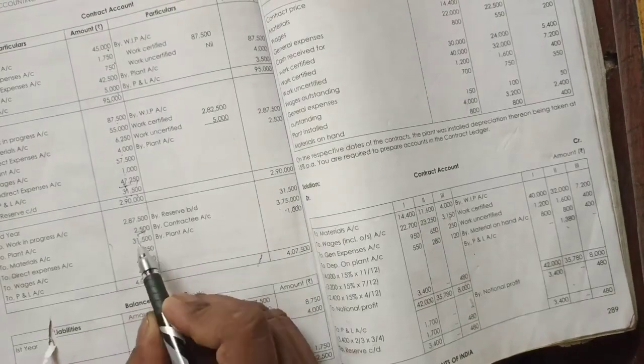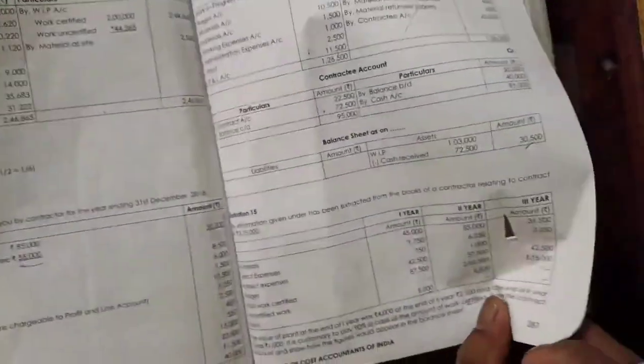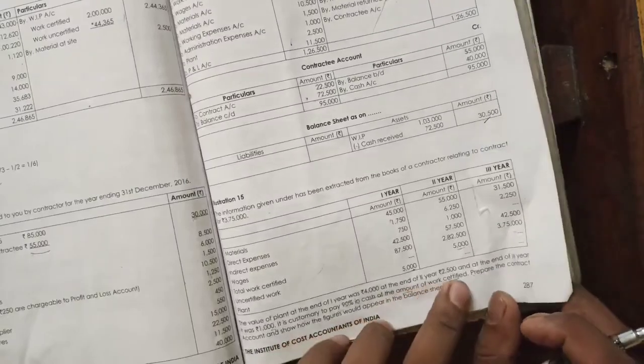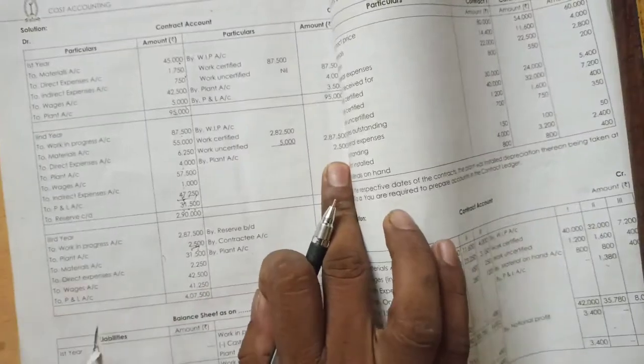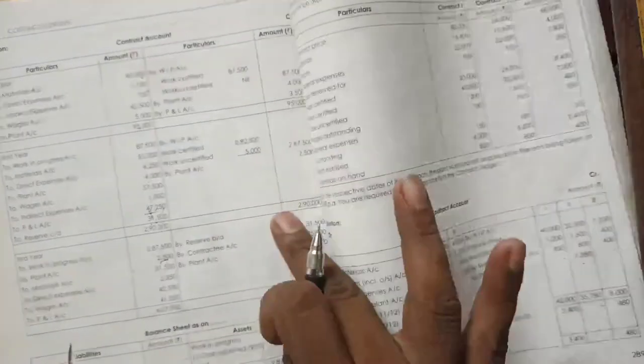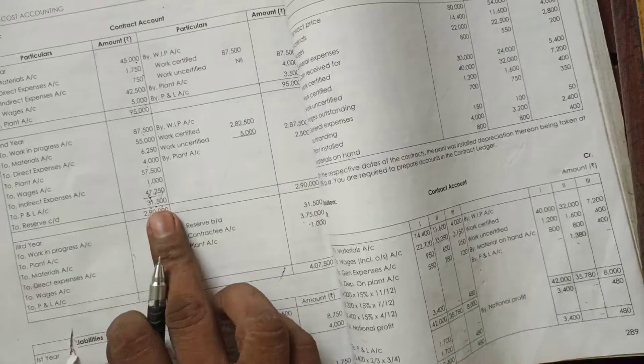So plant at the end of the third year is 2,500. The end of the second year, 2,500 is remaining. So 2,500 is remaining and will be posted here.